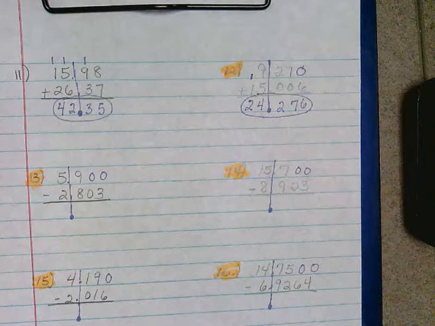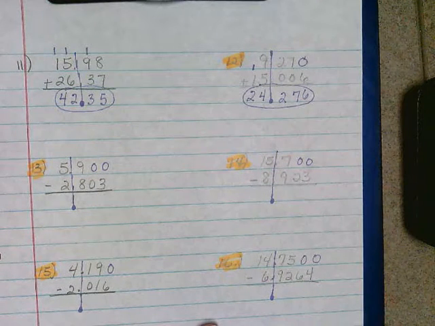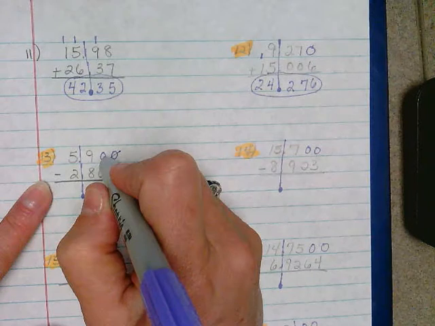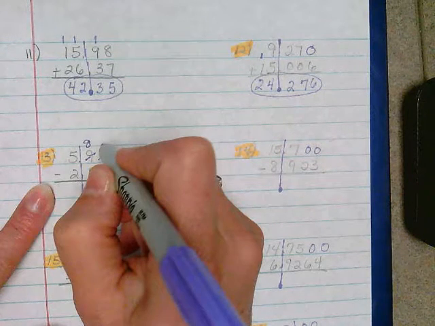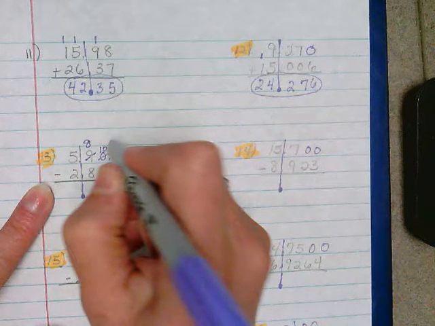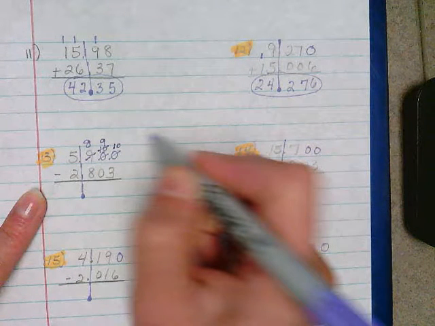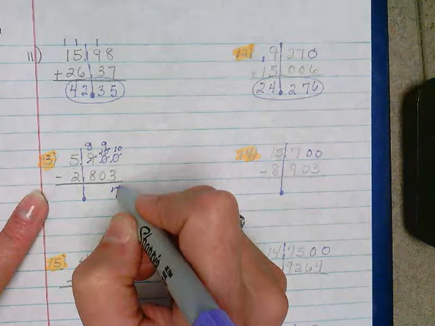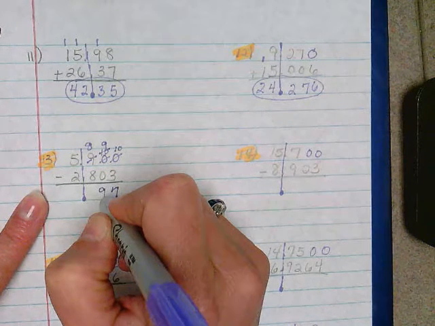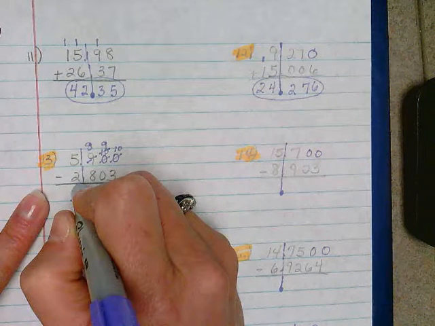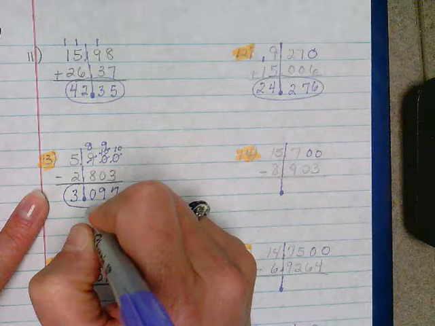Number 13 is subtraction. We have to borrow for both of these digits. 9 now becomes 8. This becomes 10. Oh no, wait a minute. It becomes 9 because we have to borrow again. 10 minus 3 is 7. 9 minus 0 is 9. 8 minus 8 is 0. And 5 minus 2 is 3. Your answer should be 3.097.